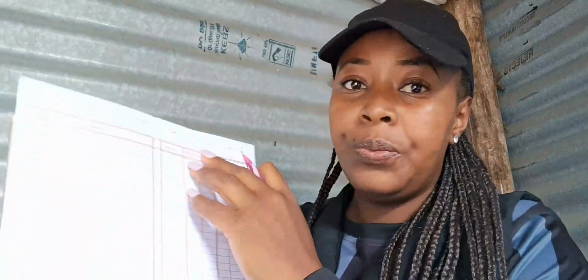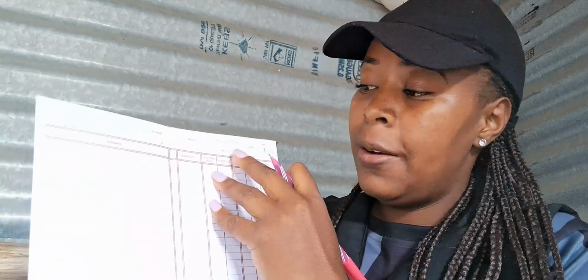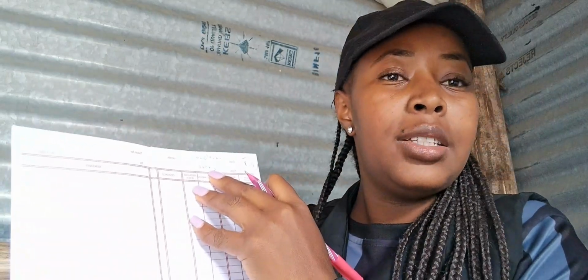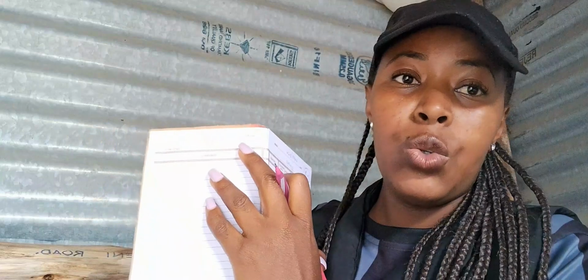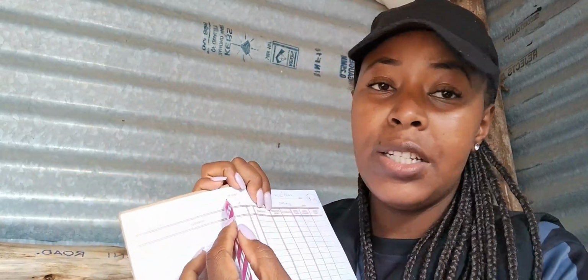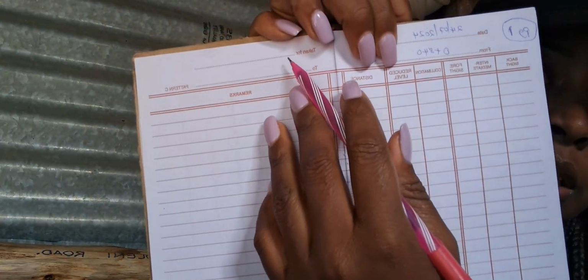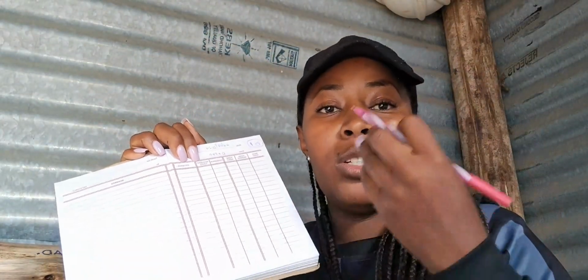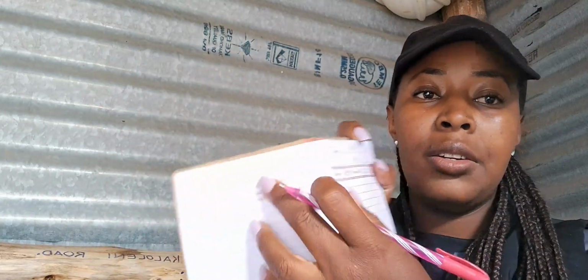You write here from, and then here 2 when you finish, not right now. And then taken for: if you're taking for drainage, you put drainage; if you're taking for hand packing, you put hand packing. You put what those levels you're picking are for. So in my case, I can write hand packing because I want to share with you guys hand packing. So here I've written hand packing.